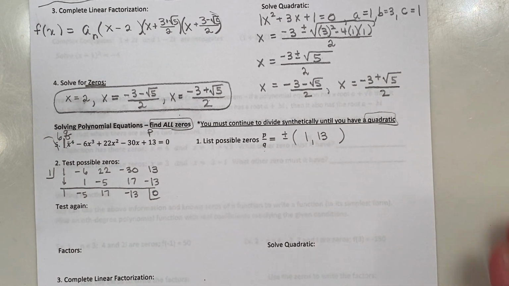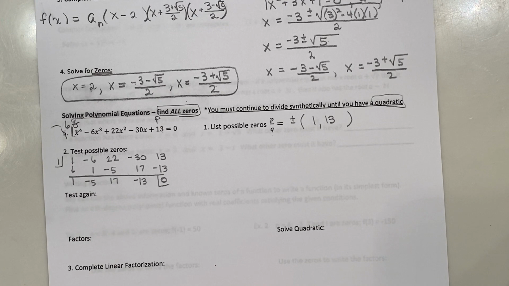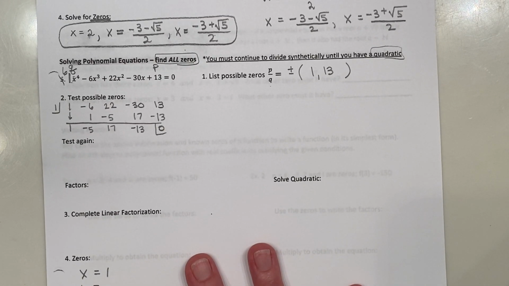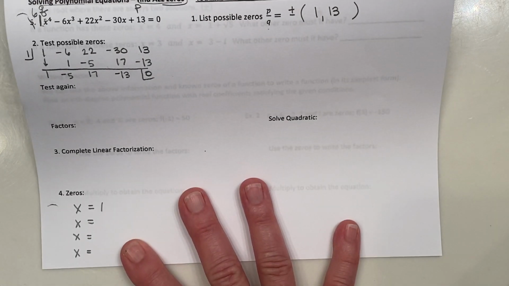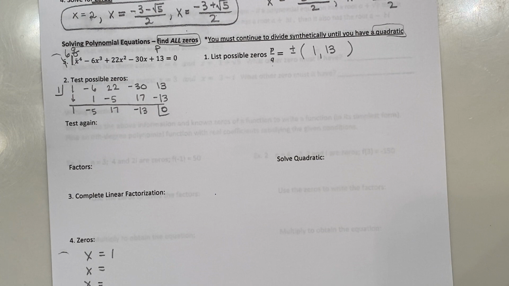Wonderful. All right, so I'm going to come down here. X equals 1 is a 0. And I should have 4 zeros. So I'm just going to kind of get my list ready right here. So x equals 1 is a 0 because I have a remainder of 0.